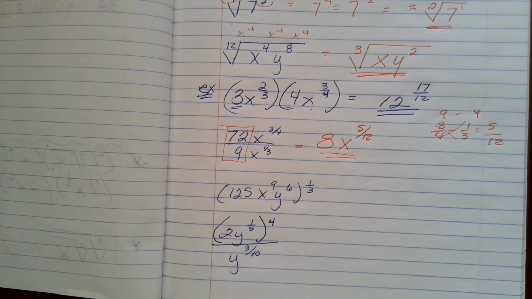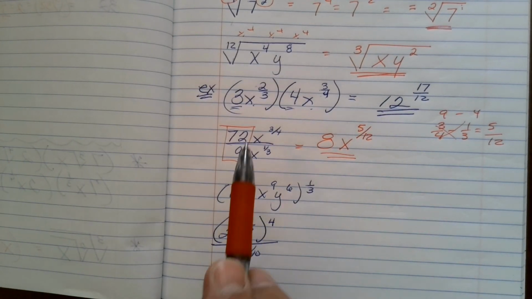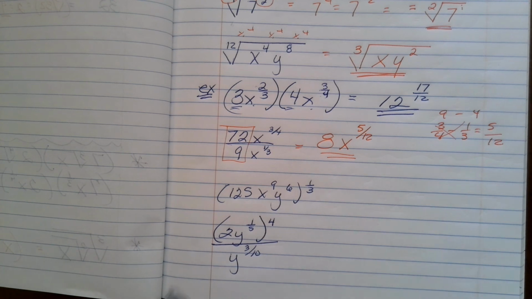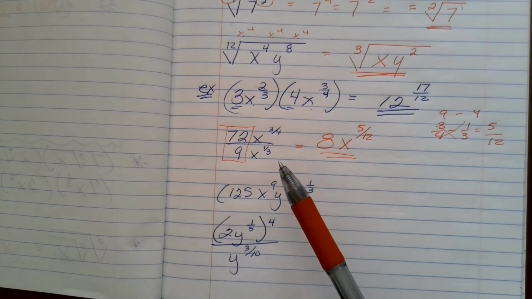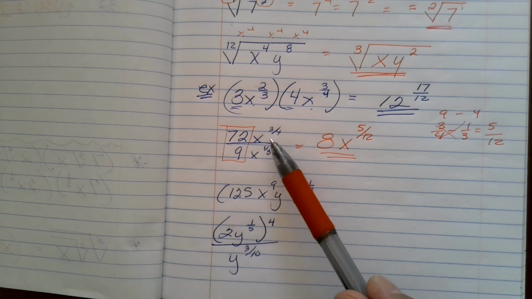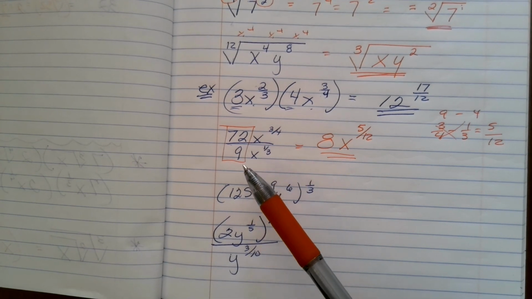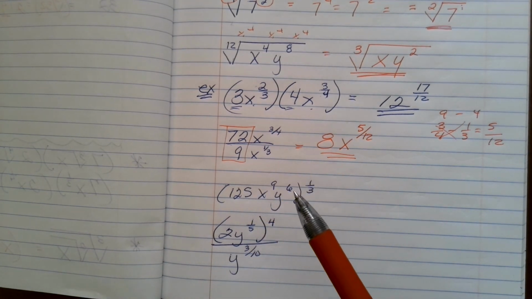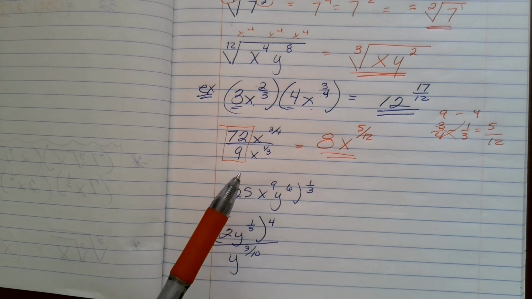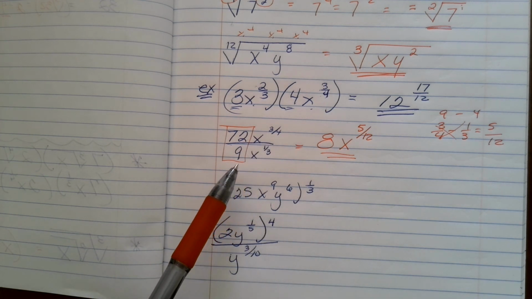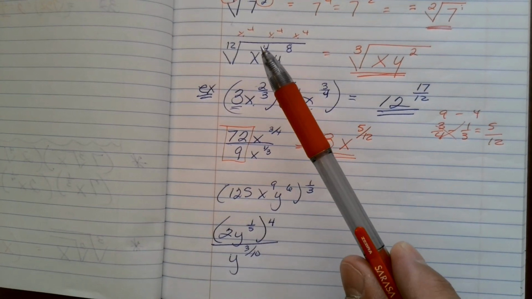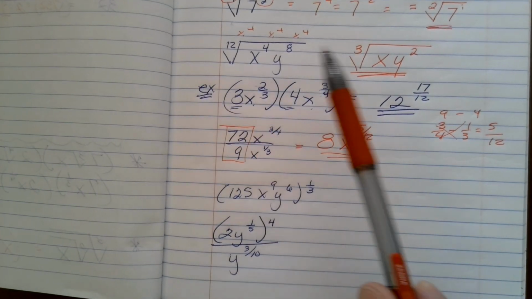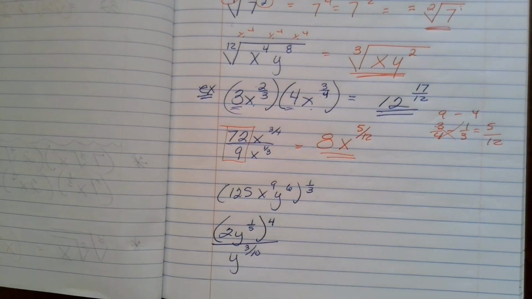Right, if I keep my base, I subtract my exponents, that looks like my final answer. They said use properties of exponents, so they're not asking you to do this in radical form. And anytime an example is given to you in a specific form, usually that's the way you want to give the answer back. So they proposed this question in exponential form, so I gave my answer in exponential form. If they gave the example in radical form, then we give our answer in radical form.